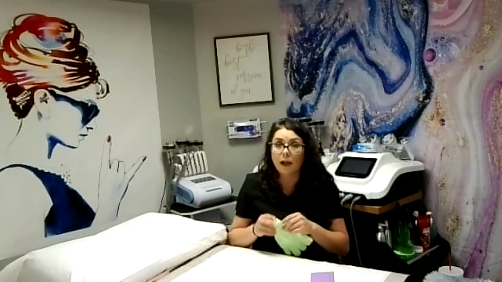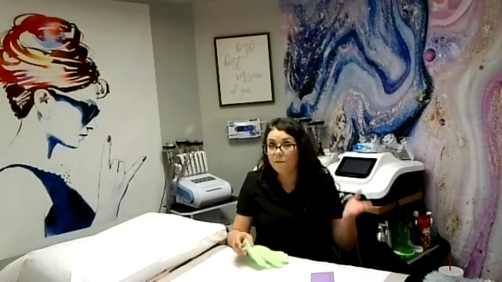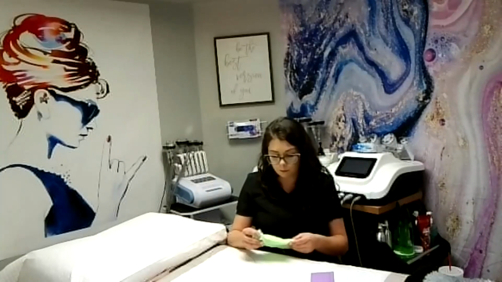Alternating cold and warm showers within the same shower: cold water, hot water, cold water, hot water. That will stimulate lymphatic movement. Deep breathing and yoga also stimulate lymphatic movement.